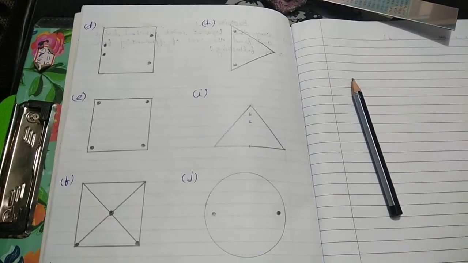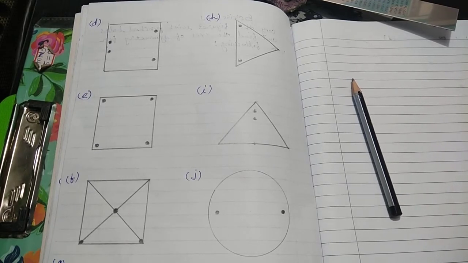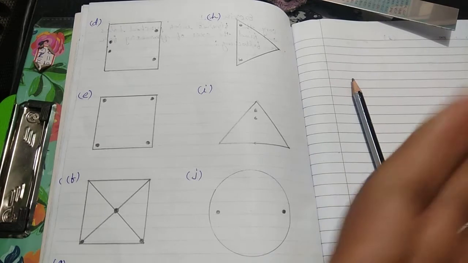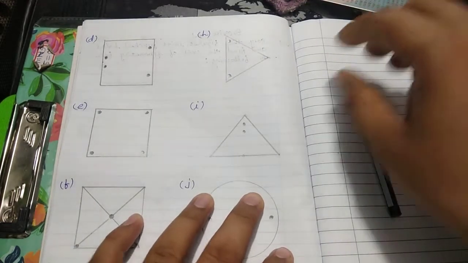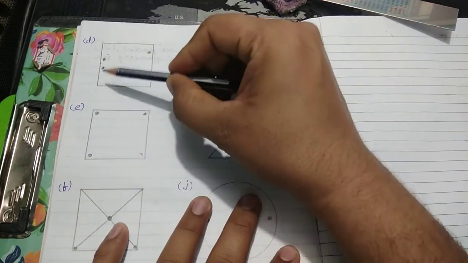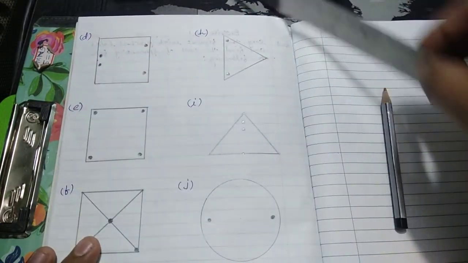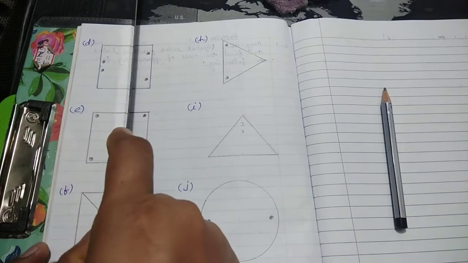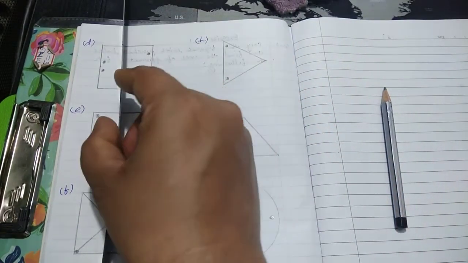Okay, sum D. Now, without using any shape or any paper or mirror, we have to visualize this shape and find a line of symmetry. So what we have to do here for D: there are a total of 4 dots. So if I fold this way, that means if I make this line, will it be our line of symmetry?